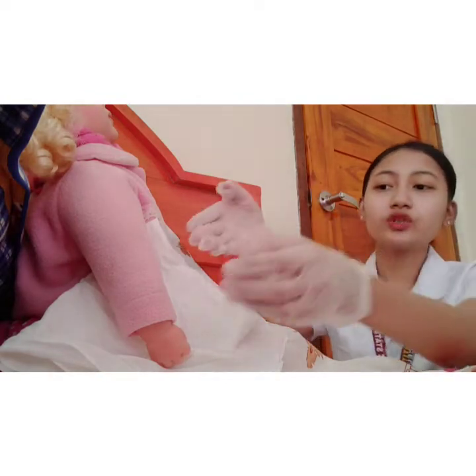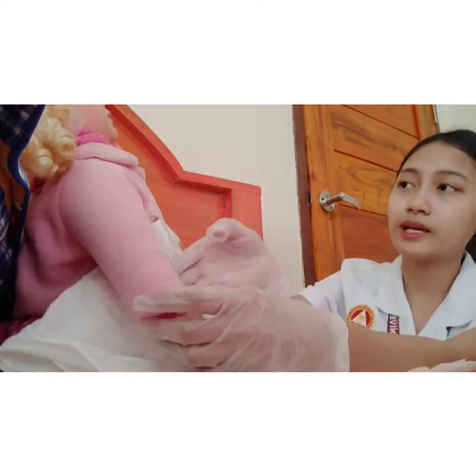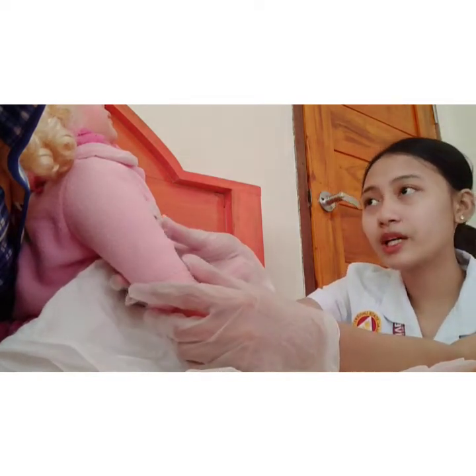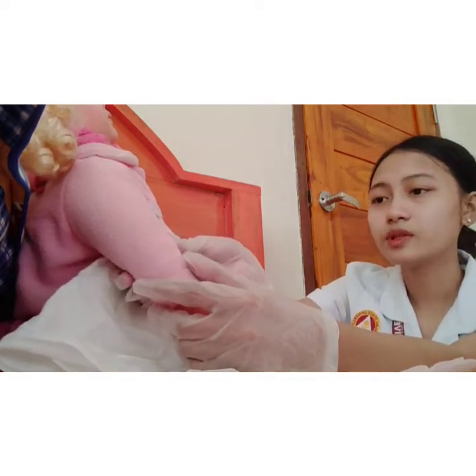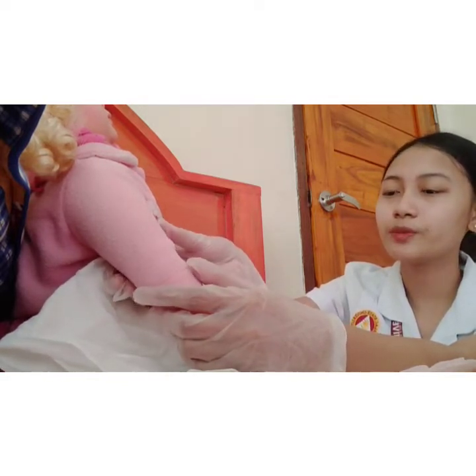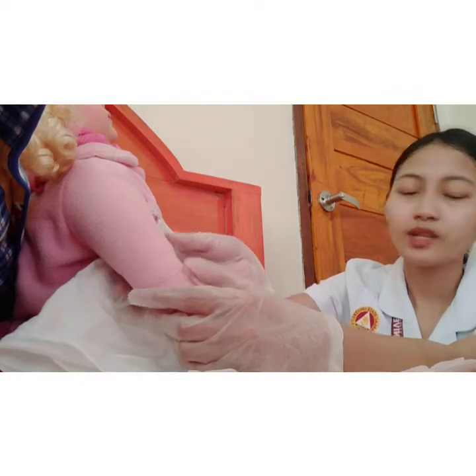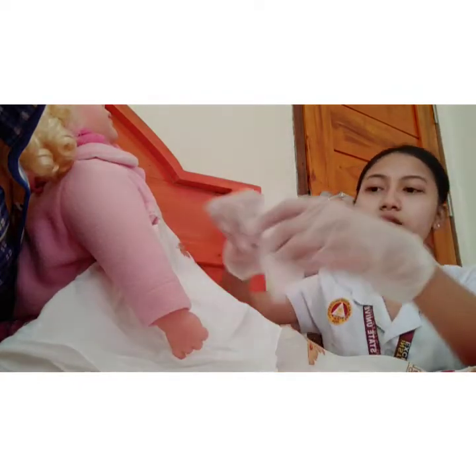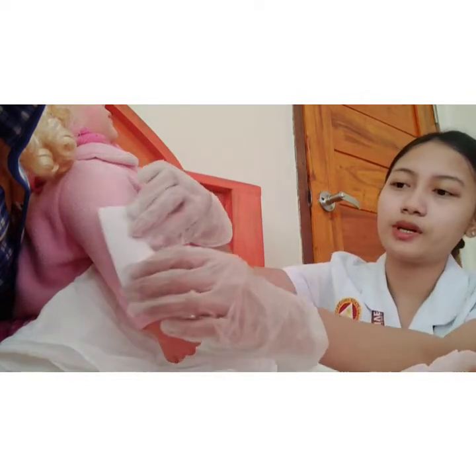And then, we need to assess the condition of the skin. Ma'am, assess ko lang po, ha? Okay po, ma'am. Masakit po ba, ma'am? Kamusta po yung pakiramdam nyo, ma'am? Okay naman po. Okay po, ma'am. And then, we need to apply the dry sterile gauze. Apply lang po natin, ma'am.